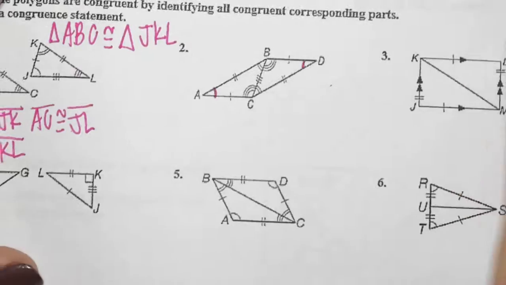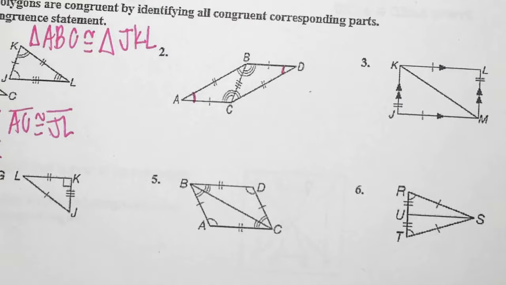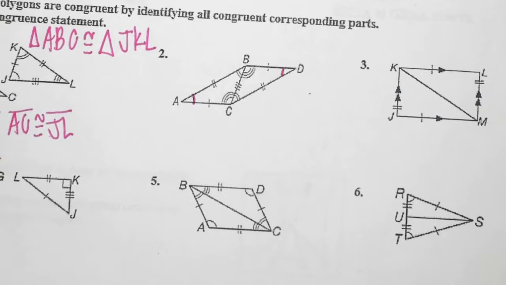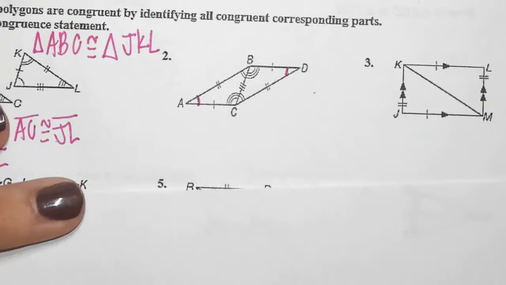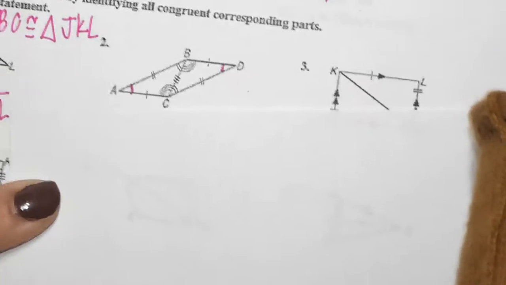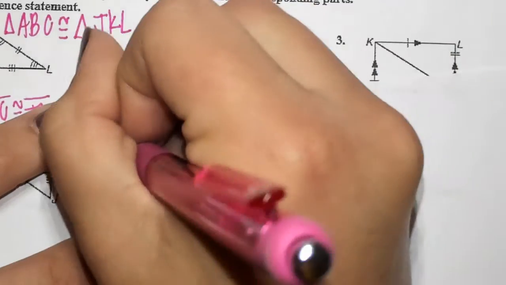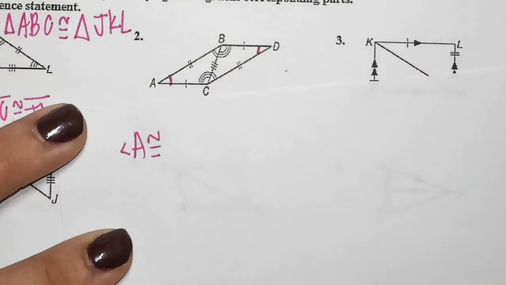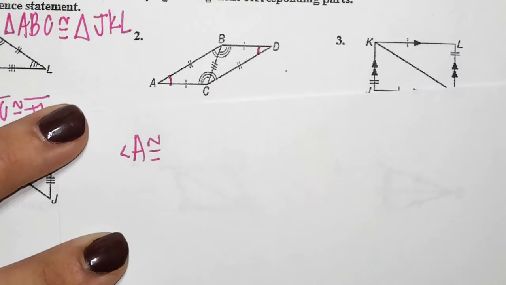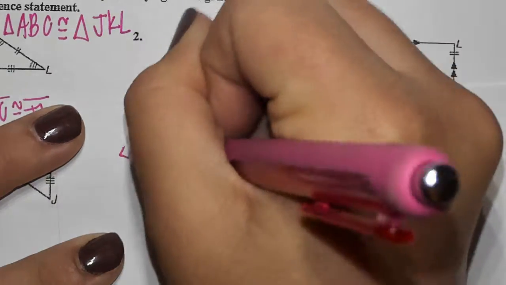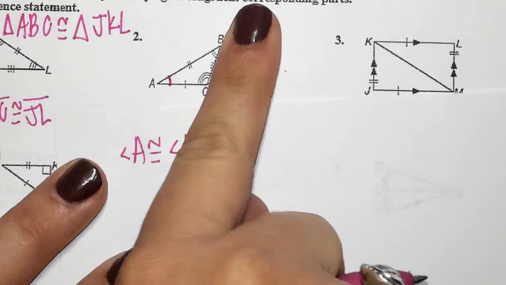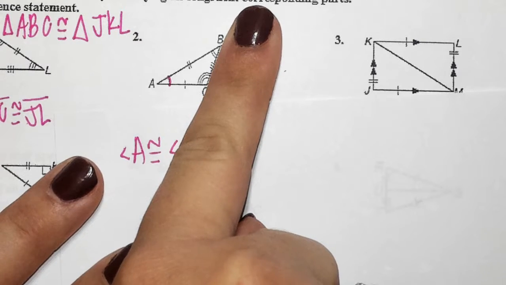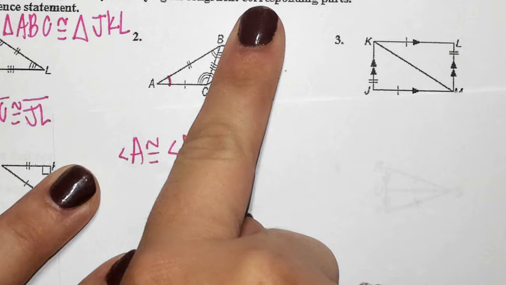Okay, so let's start our 6 different parts. Sorry, I write too big. I have to get more paper. Okay, so I can say angle A is congruent to what angle? Angle D. Okay, so that's one rainbow. Let's look at just this angle that has 2 rainbows. How do I name this angle without just saying angle B?